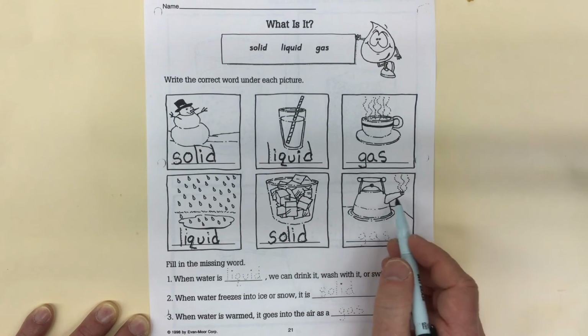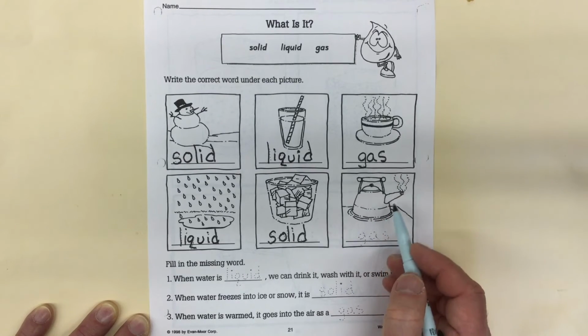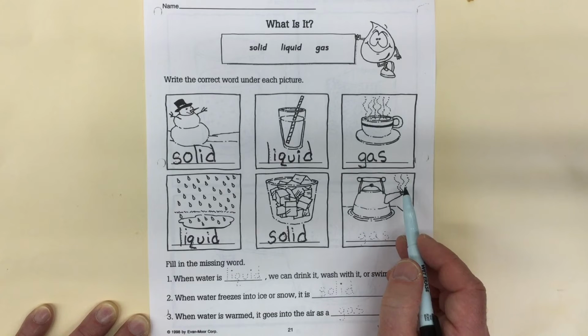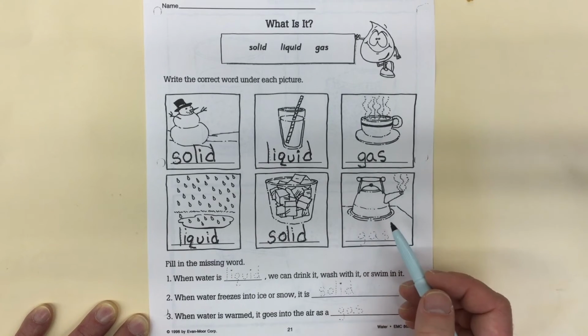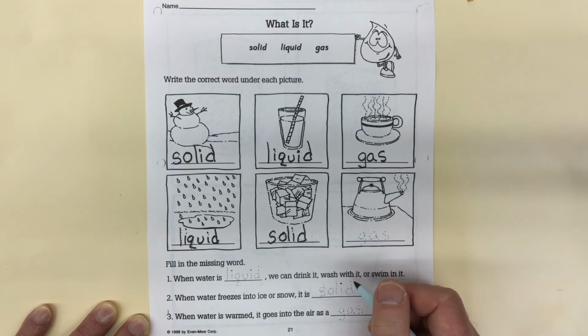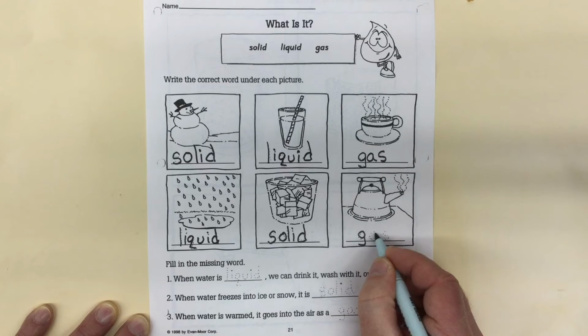And here we have a kettle boiling on the stove. You can see the steam coming out of the spout. It's the steam we're interested in. Is that steam, is that solid? Is that liquid? Or is that gas? If you said gas, you're right.